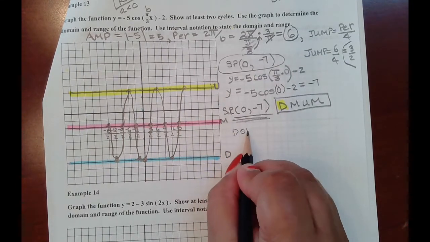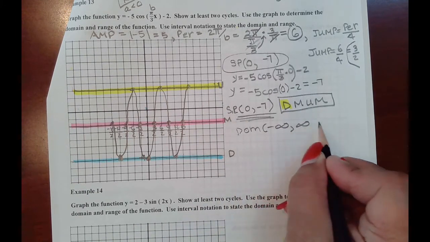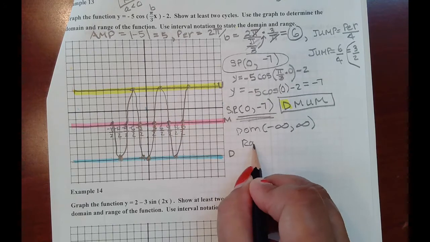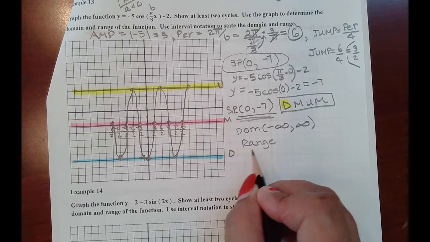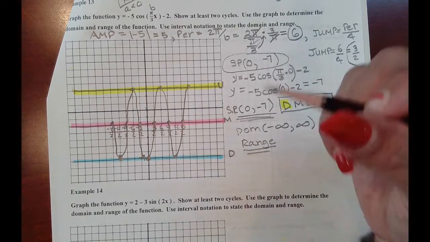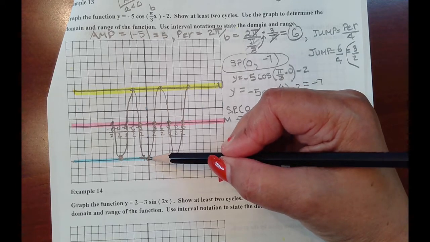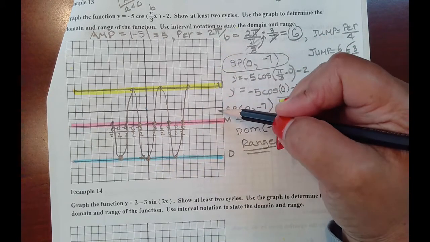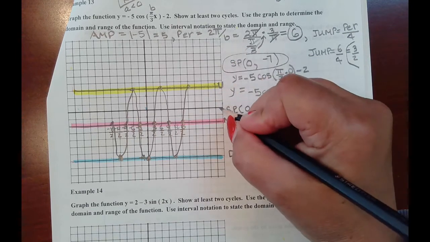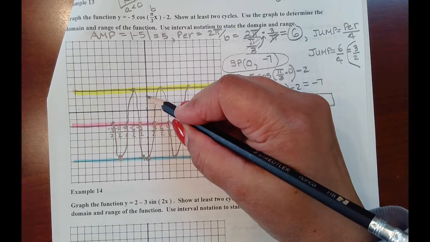The domain, what they ask for all these problems is negative infinity to infinity. The range, you can see by your uppermost and lowermost levels, which were established using the amp. So we go as low as -7 and as high as, well, this is the x-axis right here. So if this is the x-axis, you're up at 3.